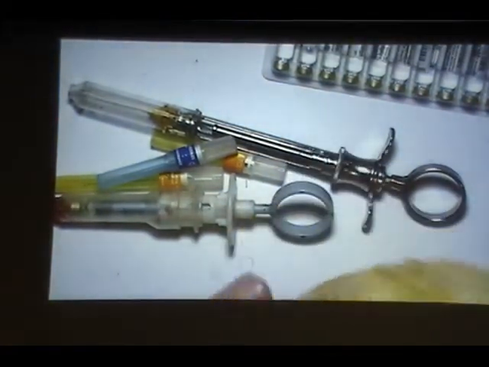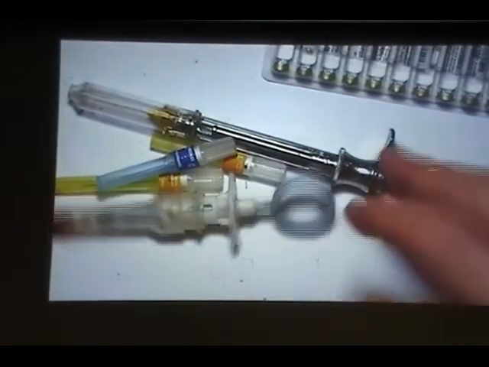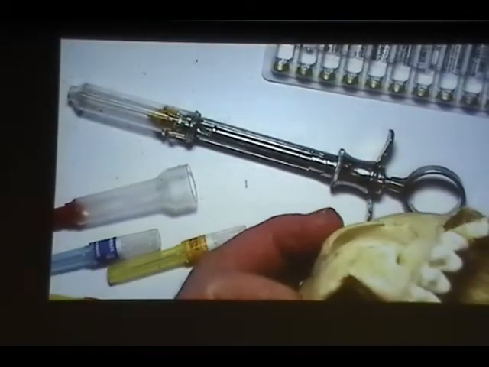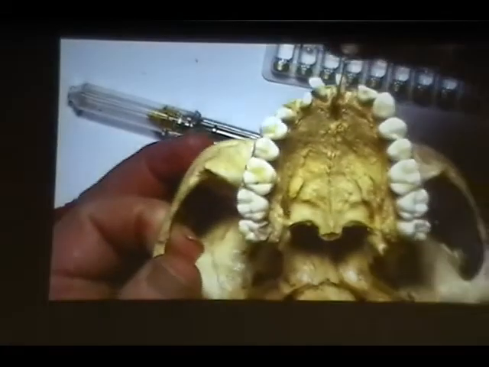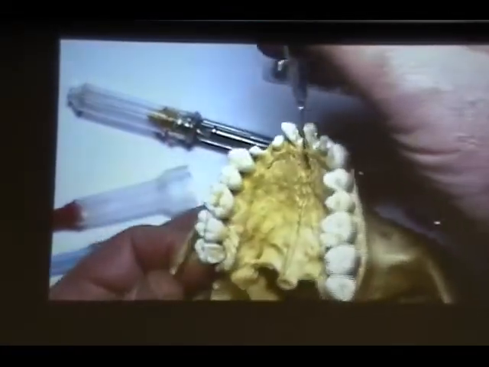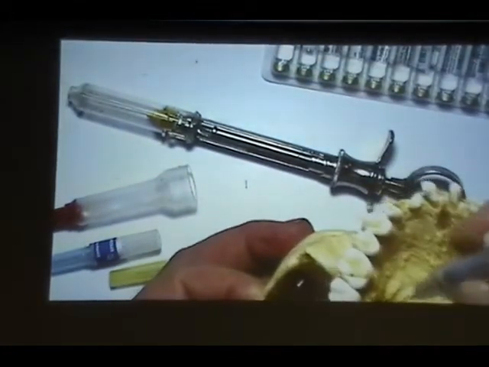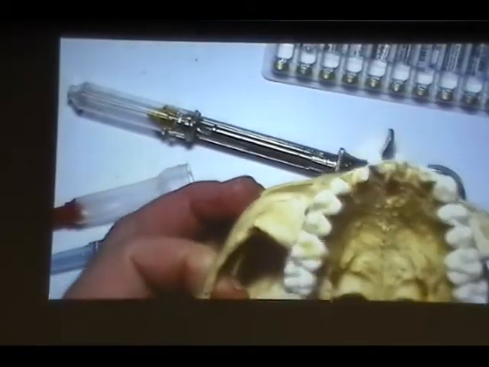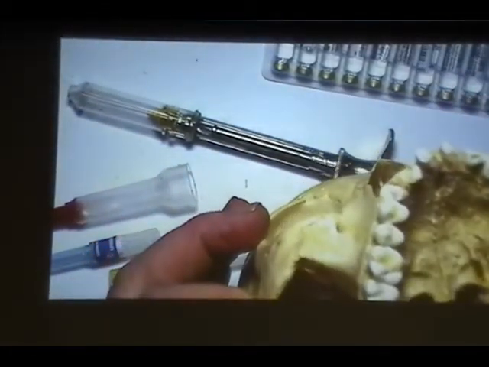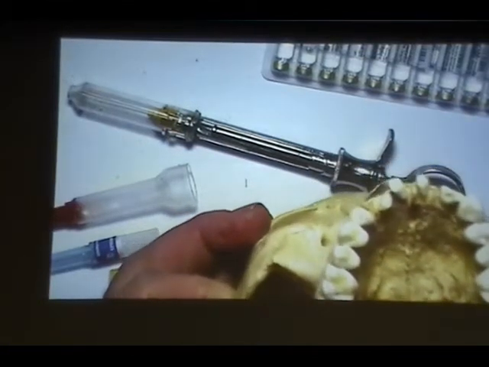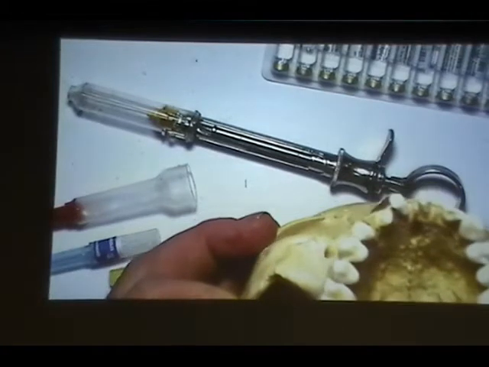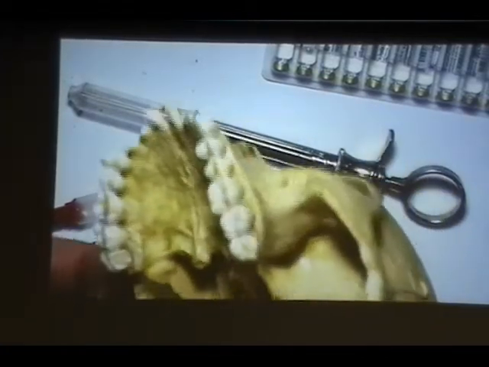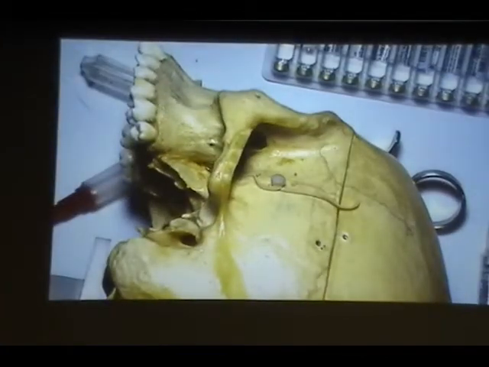So we see these two openings here. Let's use our anesthetic syringe kind of as a pointer. Here is our nasal palatine canal here, going in here. Here's our greater palatine canal back here, okay? Just behind it is the lesser palatine canal, and this one is kind of closed down because it's been coated with some type of sealer, so we don't have much of one, but we do have this greater palatine canal here.